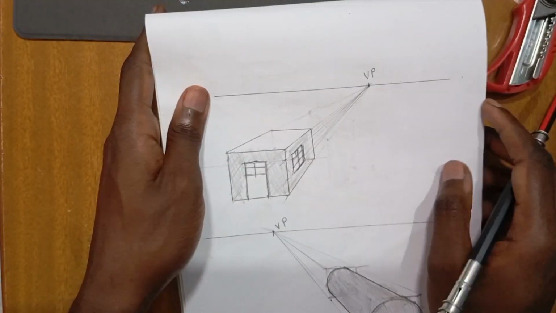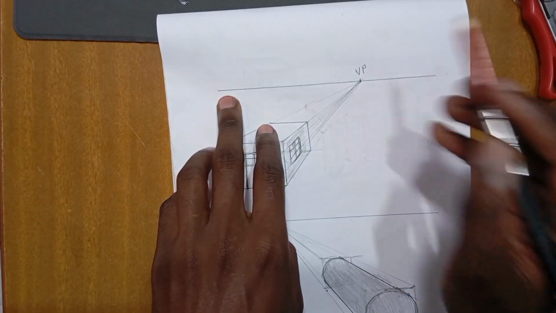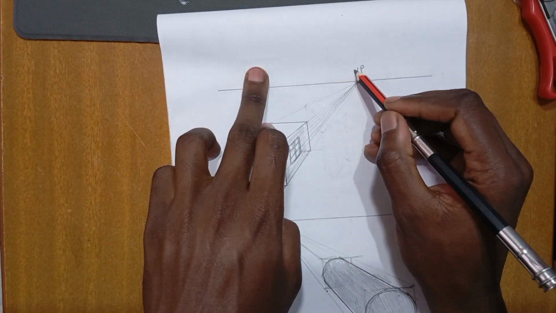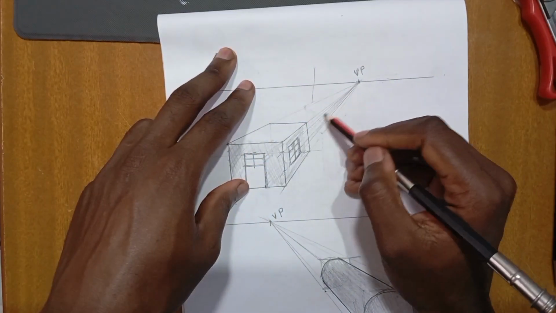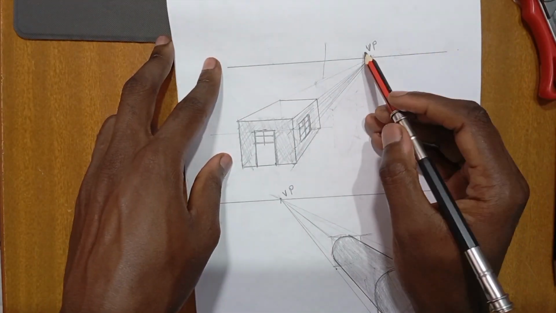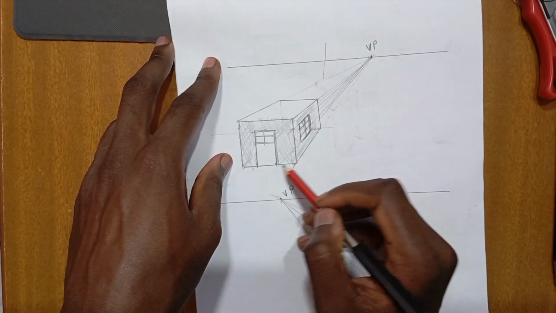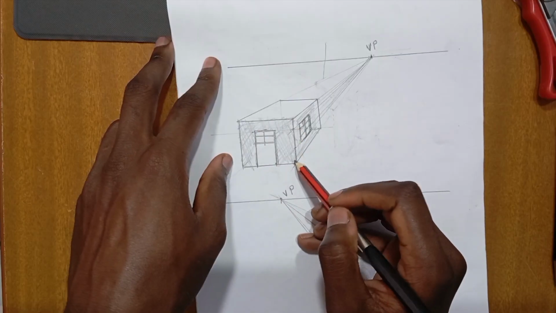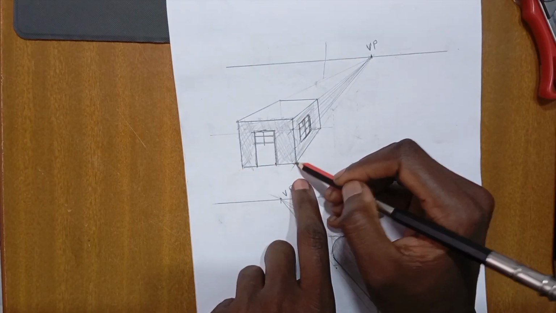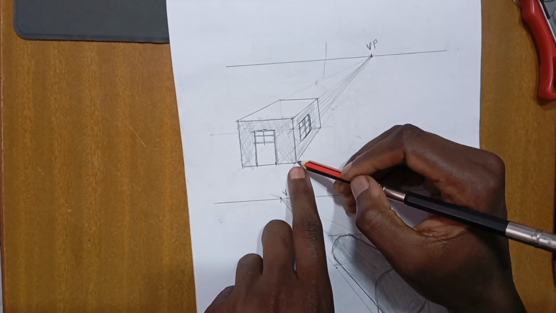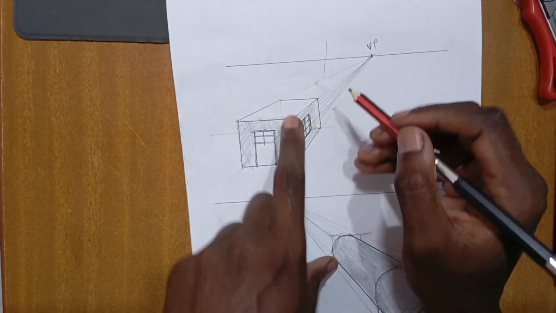So one-point perspective has one vanishing point. If we have a horizon line, this is called a horizon line right here. Then we have a vanishing point, a point where all the perspective lines meet. These ones that you draw here are the perspective lines. Once you understand the 1-point perspective, you draw any shape and connect each corner of the shape that you have drawn. For example, if it's a square or a rectangle, you connect it to the vanishing point, and the lines that connect the corners of the rectangle to the vanishing point are called perspective lines.